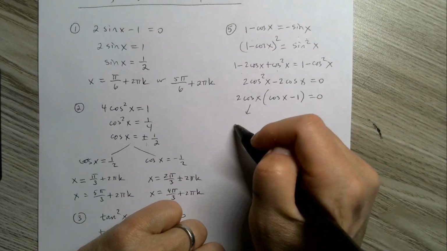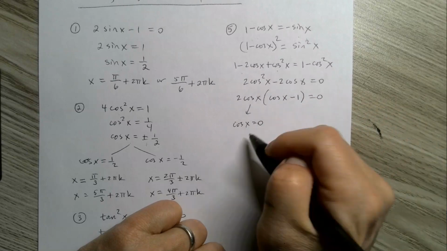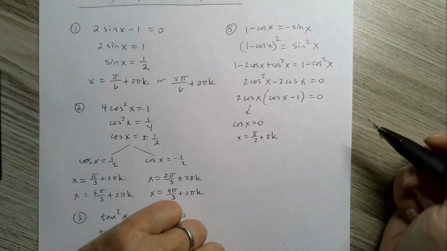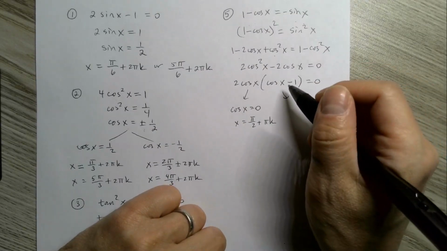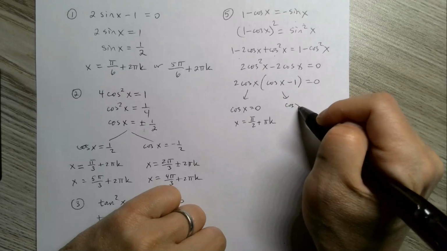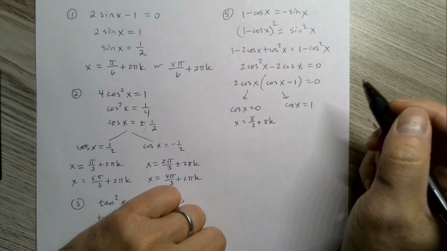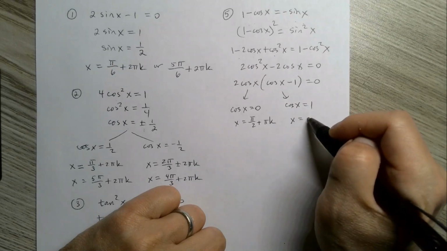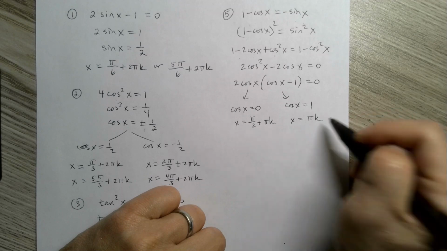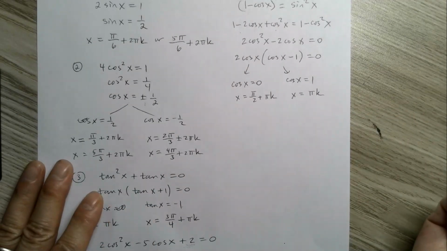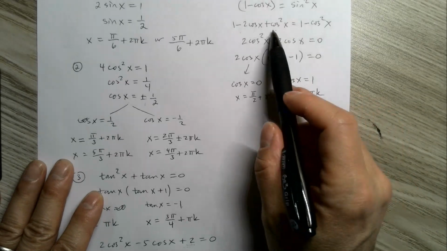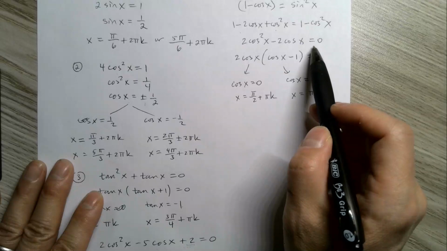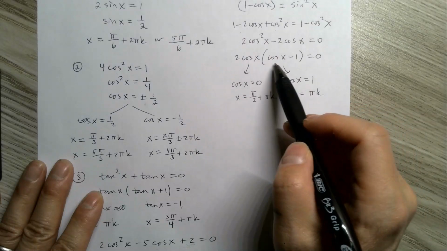And from here, cosine x is 0. So x is pi over 2 plus pi k. Over here, cosine of x is 1, and that happens at pi k. Just double checking here, make sure I did that right. Okay, that looks good.